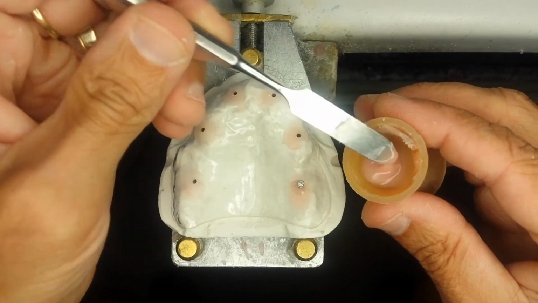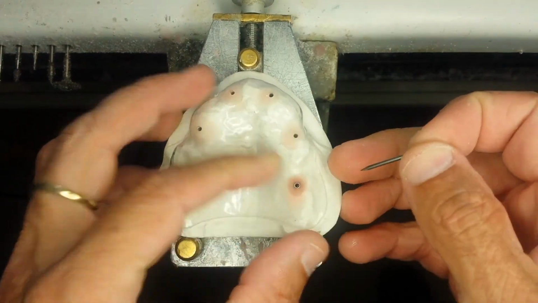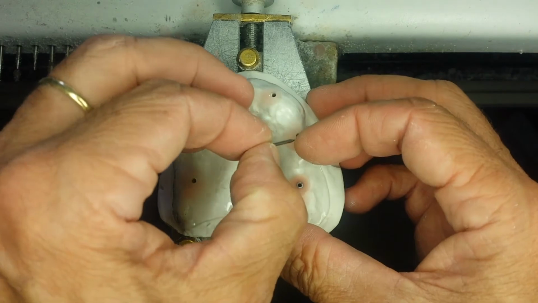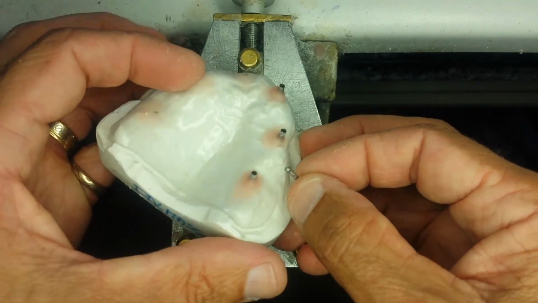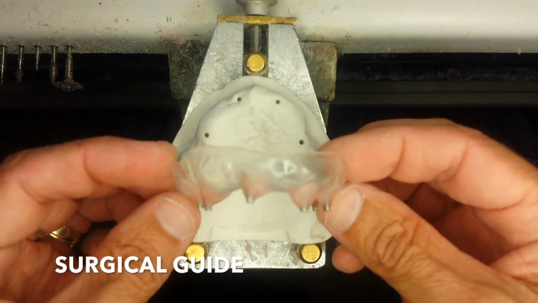Then the barrels are fixed to the mould. The guiding rod is removed and the exercise is repeated with the other bore holes. The drilling barrels are in place. The surgical guide is now ready.